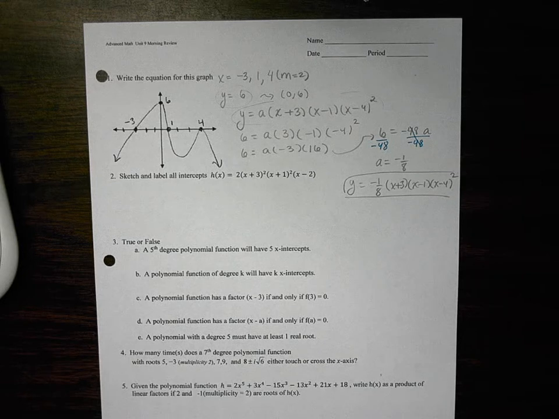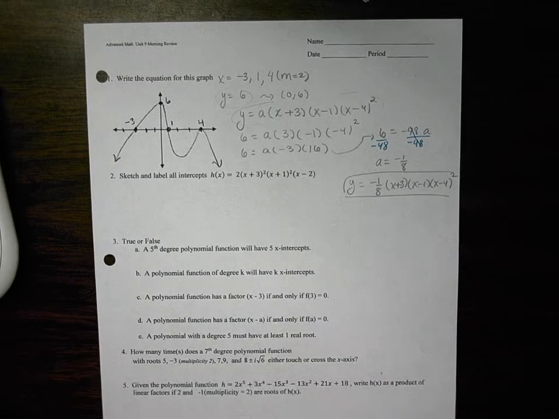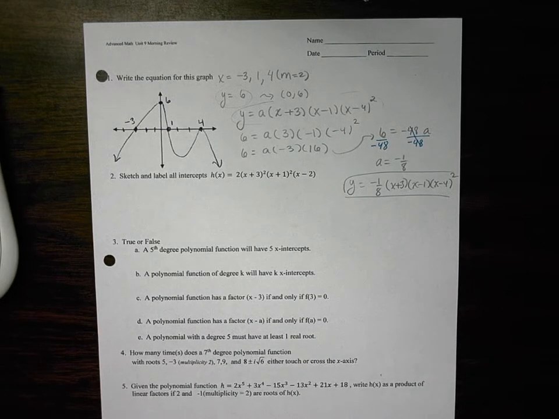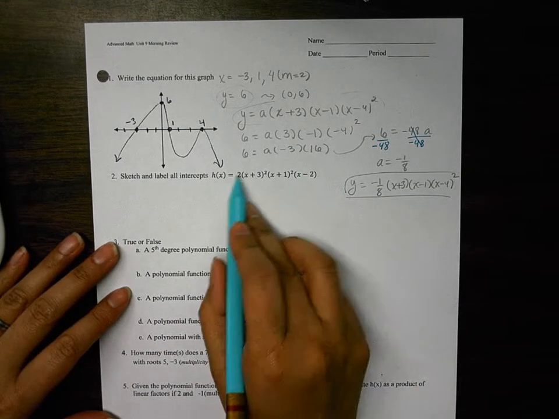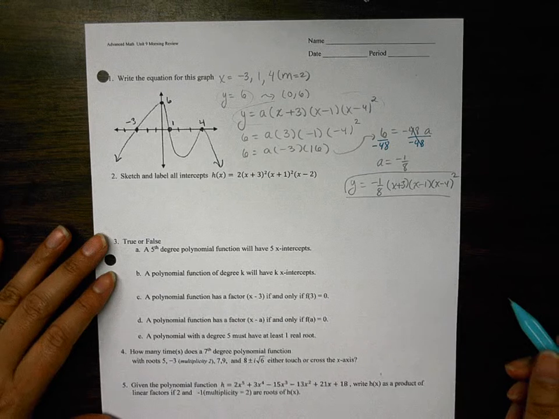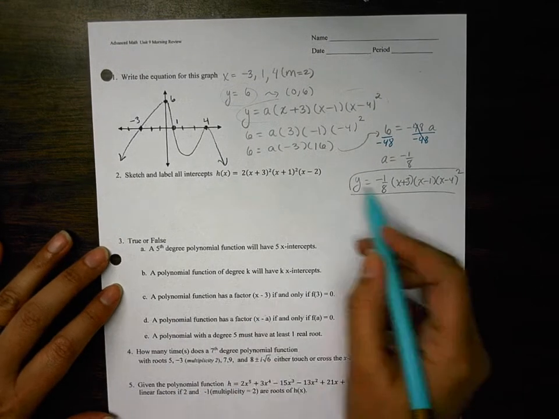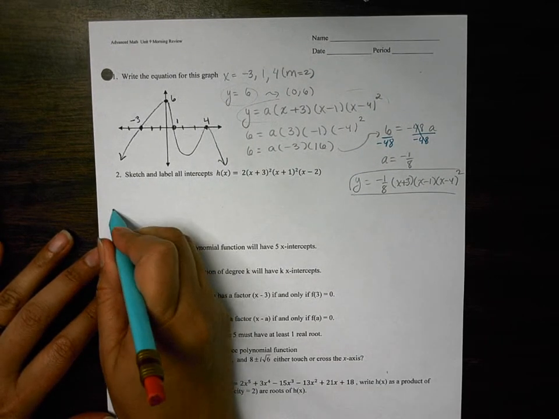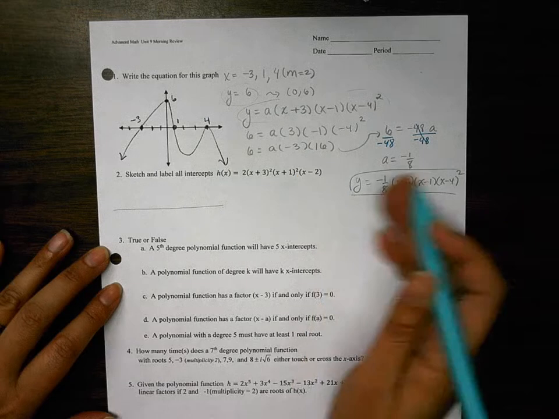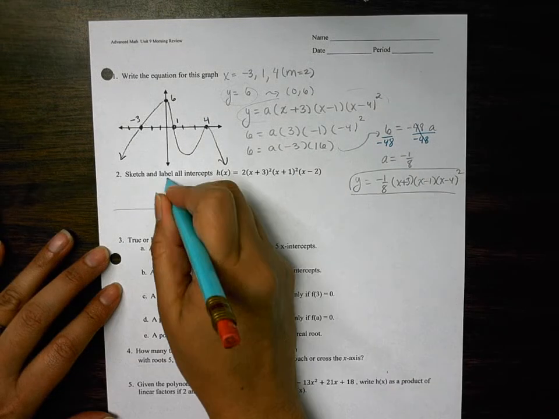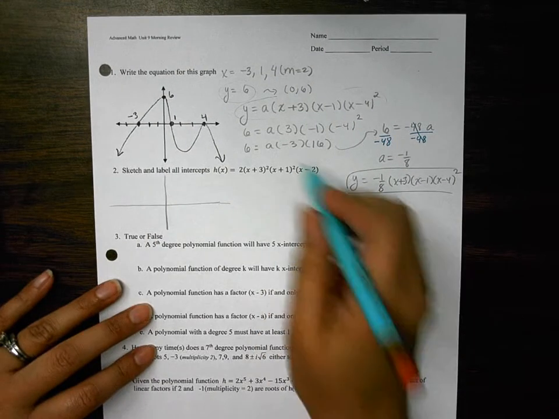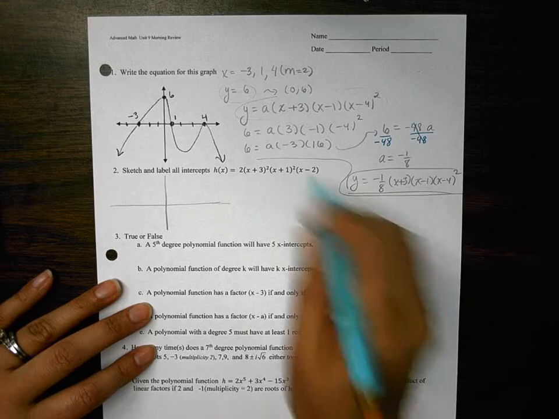All right, next one, number 2. Sketch and label all intercepts. Okay, you will have quite a few like this on the test. You want to make sure that you are ready. I'm going to make my graph over here since I have less room on that side. And over here I'm going to do the work for the x-intercepts.